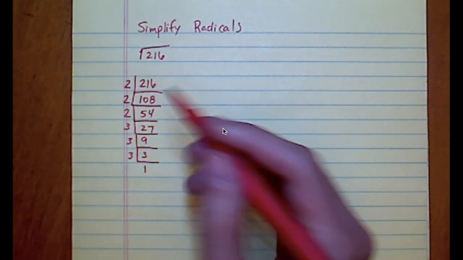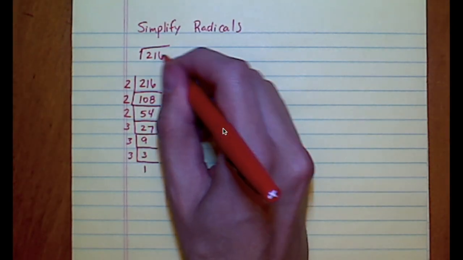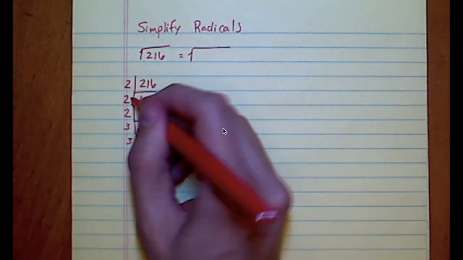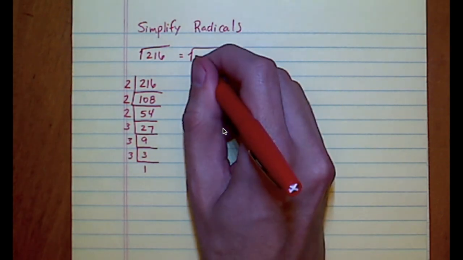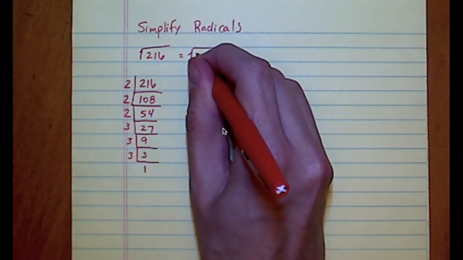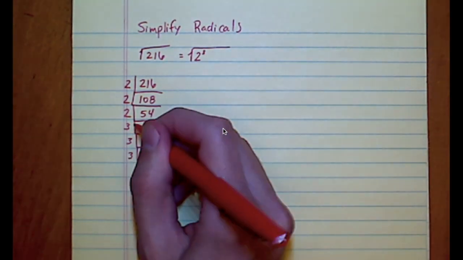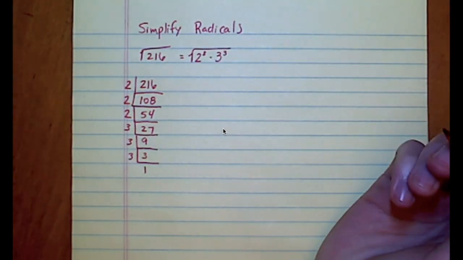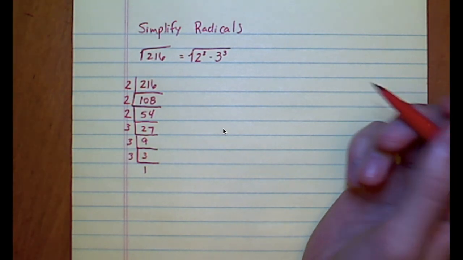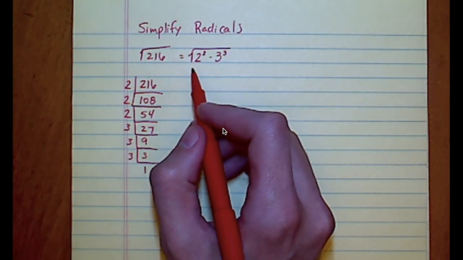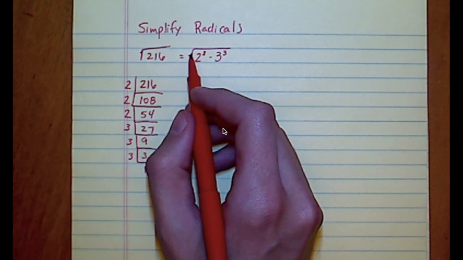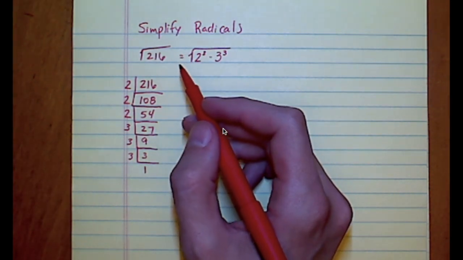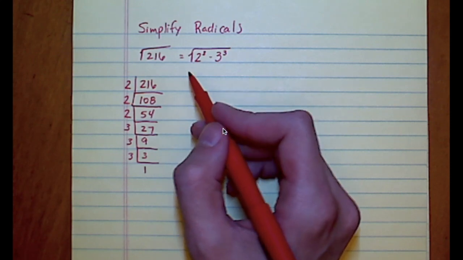So what we're going to do is rewrite this, which means the square root of 216 is the same thing as the square root of 2 times 2 times 2. And instead of writing 2 times 2 times 2, I know that that is 2 cubed. And 3 times 3 times 3 is 3 cubed. The reason I do this is so that we understand that when I'm looking for square roots, I'm looking for perfect squares, two numbers that multiply together to get a nice number. So I'm looking for groups of 2.